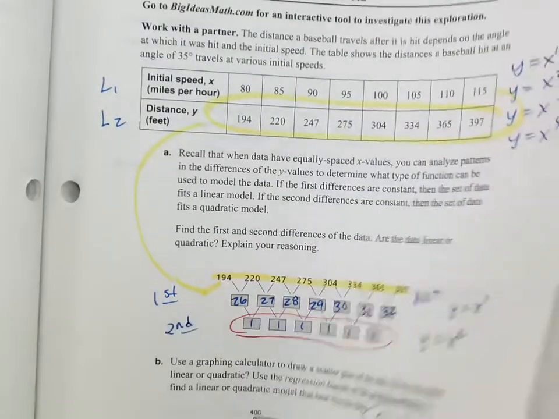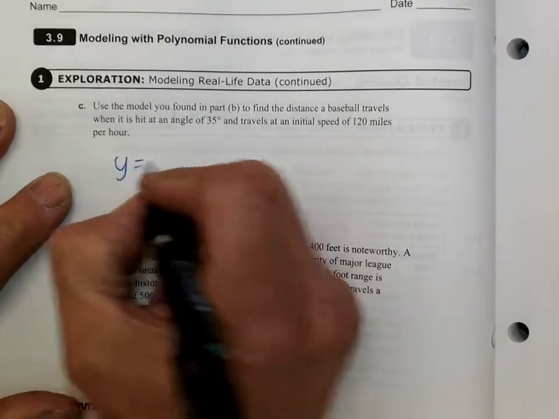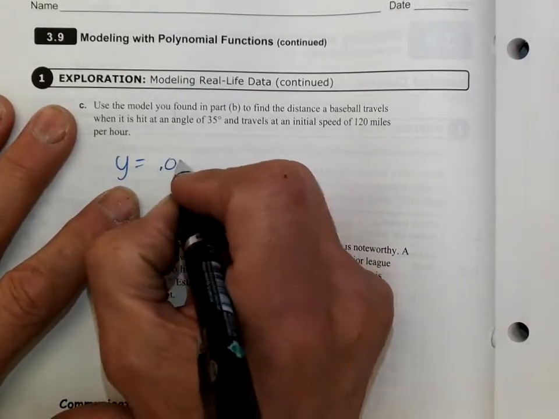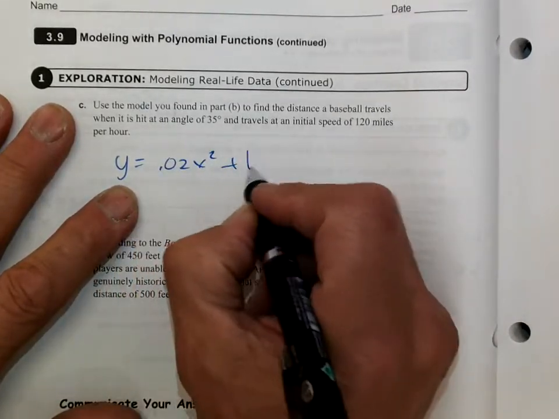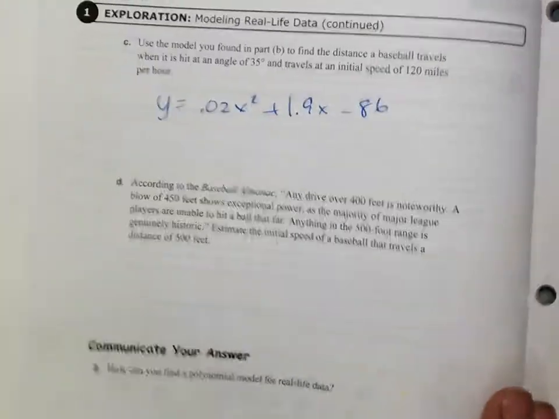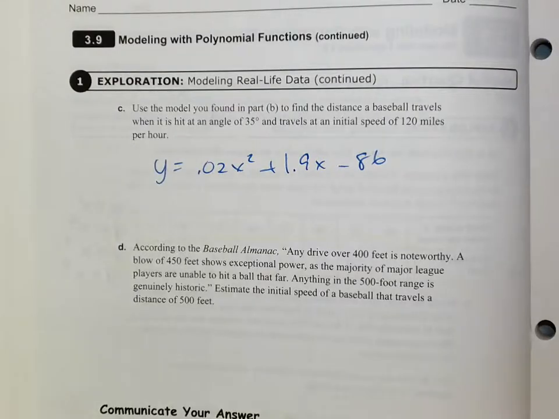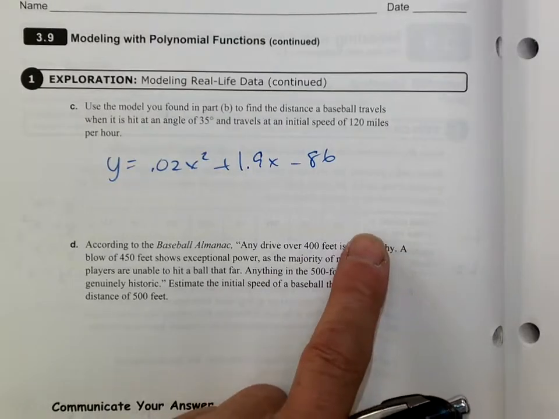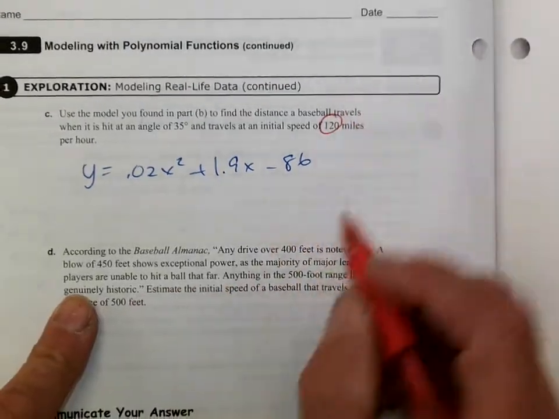Okay, now turn the page. So here's my equation. I had y equals 0.02x squared plus 1.9x minus 86, right? Well, now we can use our formula to actually answer a question. Here we're told that we got an initial speed of 120. What's the distance?